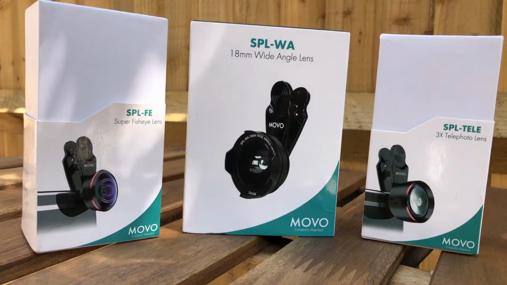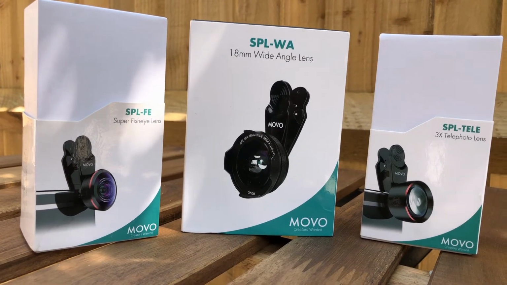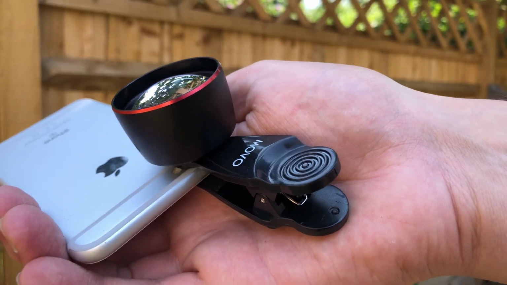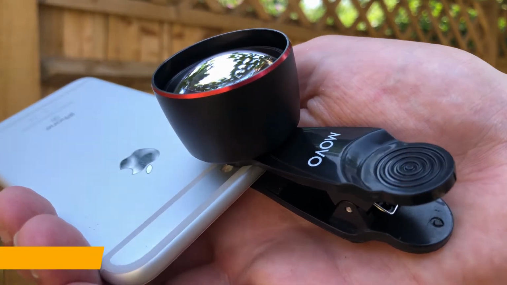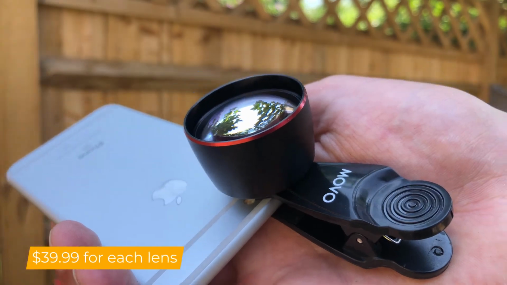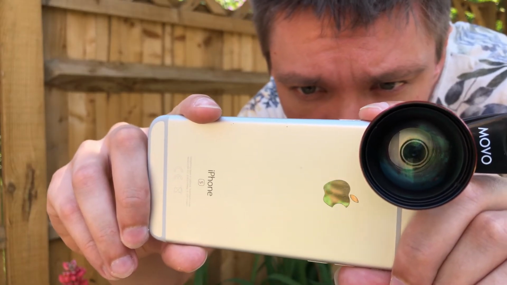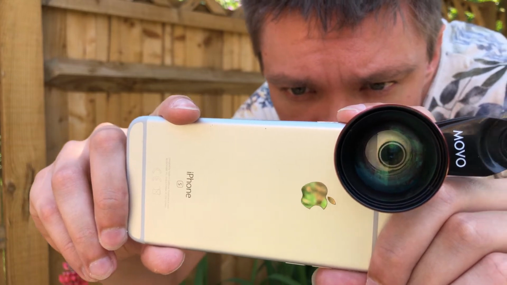Now, given that 3 of these lenses were sent to me by Movo, it'd be a bit weird if I didn't talk to you about what I thought about those lenses. This is the telephoto lens that I showed you earlier on, and I have to say the build quality of Movo's lenses are outstanding, especially given the fact that they're $39.99 each. Now, I don't work for them. I've not been paid to give them a perfect review or anything like that, but I do really, really like these lenses. This has got a solid, heavy feel to it as well.